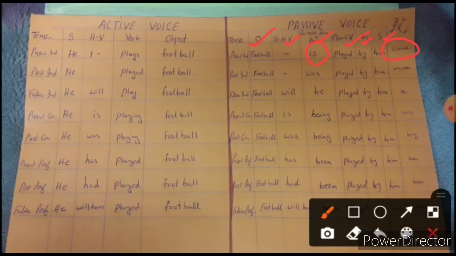Okay, so the next tense that we have is the past tense. We have he played football. Again, we do not have any helping verb over here. So what are we going to do when we change it into a passive voice? Simple, we are going to use football, our object. We are going to leave this same helping verb, we are going to leave it. And now over here I have used was.